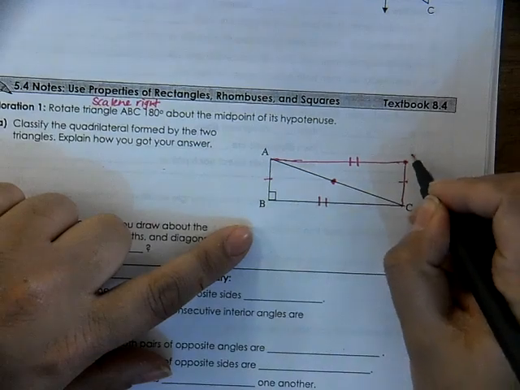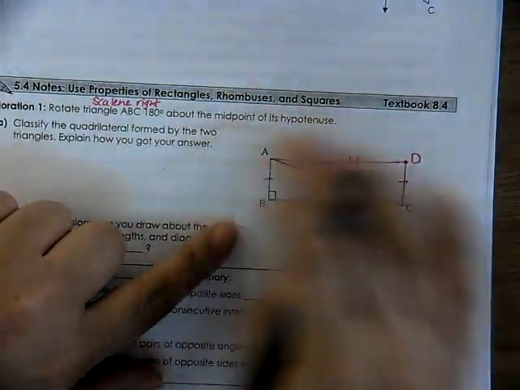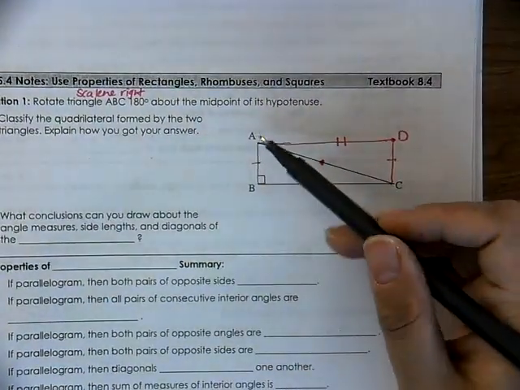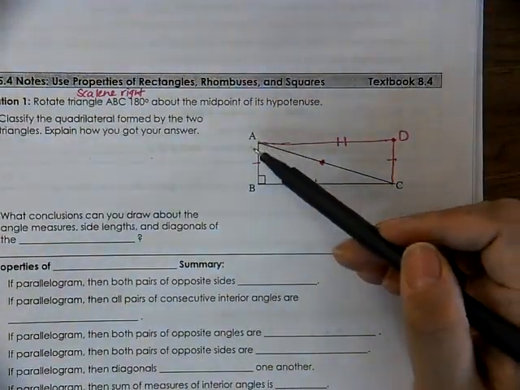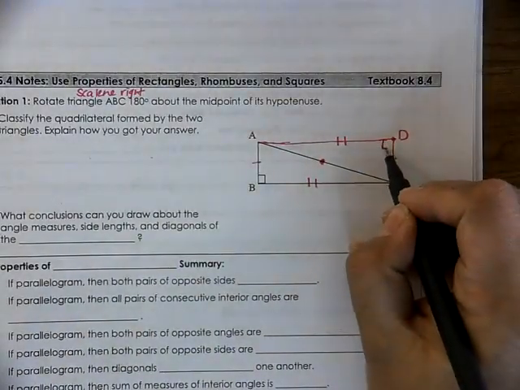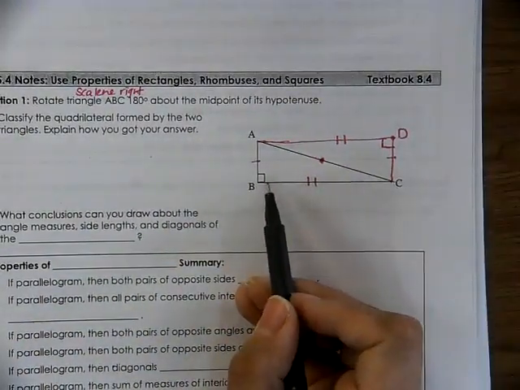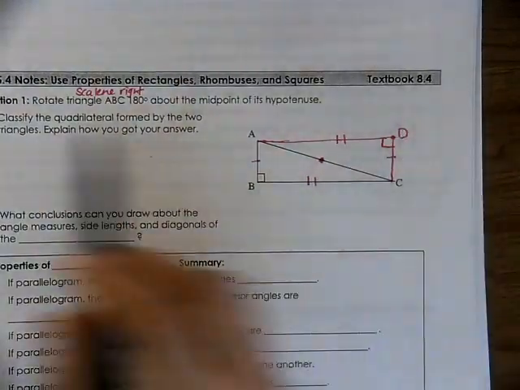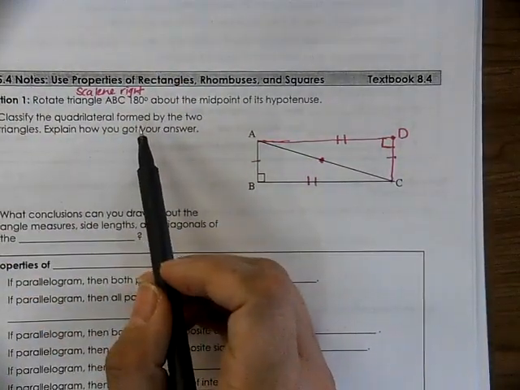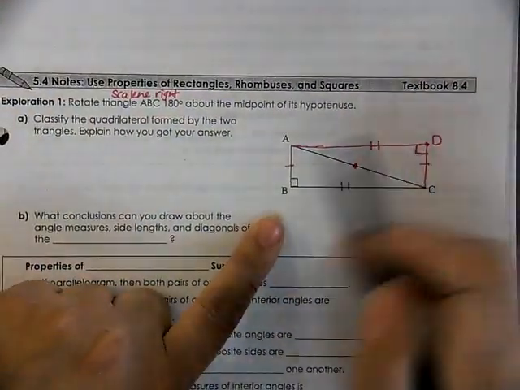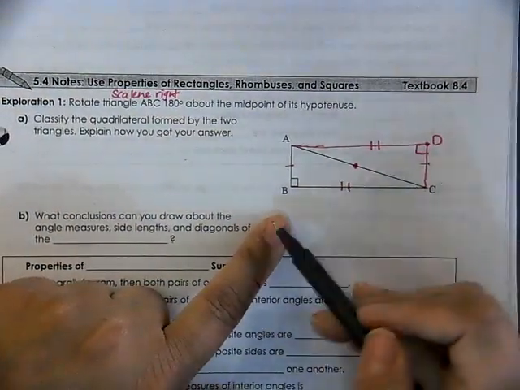I can label this point D, just so that we have a way to name this shape. And now the parallel, or I'm sorry, it's not a parallelogram, but we'll talk about its shape in just a second. A, B, C, D, and remember the angles stay the same, so if there was a right angle in this corner, there's also one now in the top corner for D. So when it says to classify the quadrilateral formed by the two triangles, we're going to see how we got it. So when we're at this point, so far I have 2 right angles.